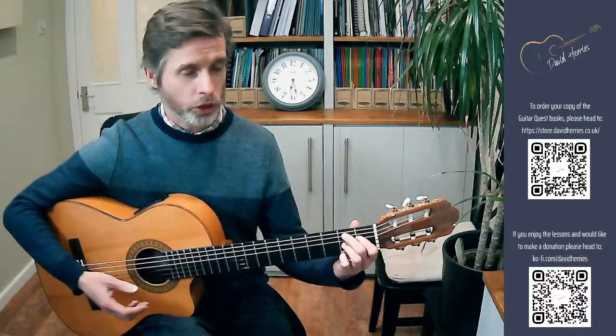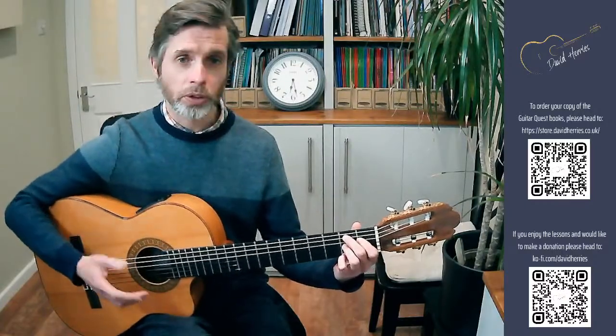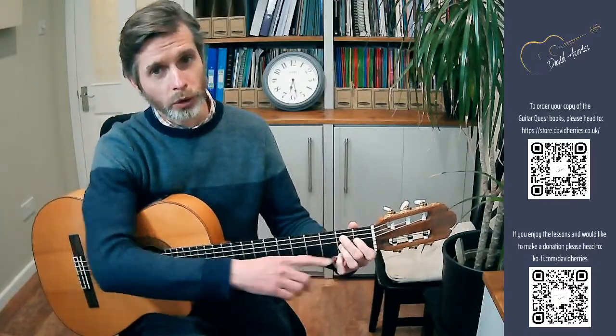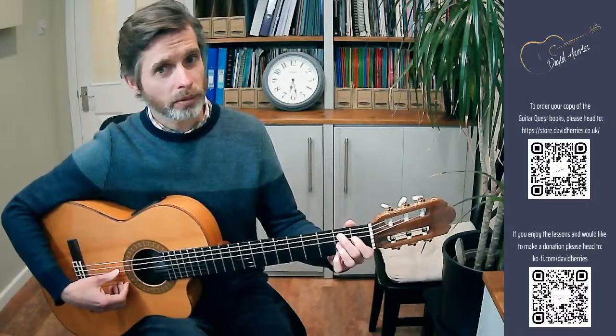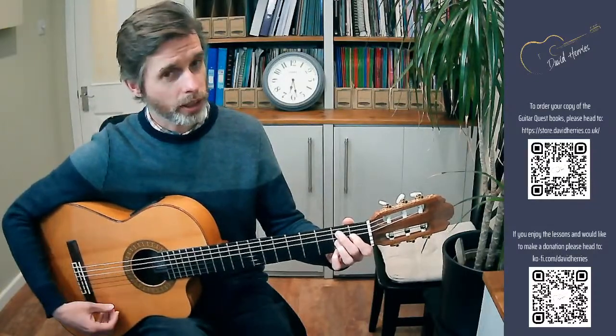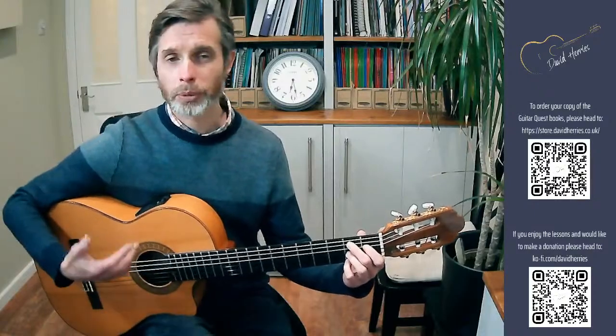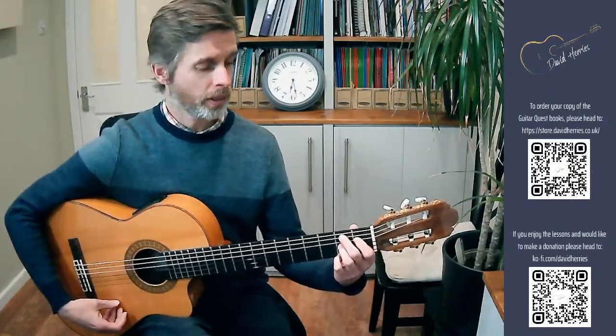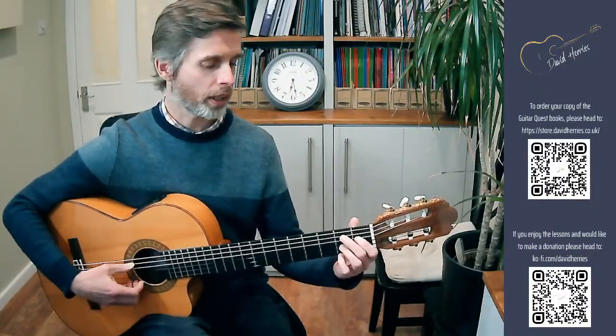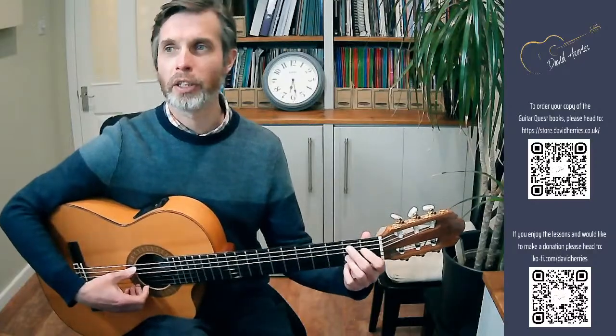If any are a bit scuffed, it's usually one of two things. Either these fingers are slanting down a little bit and you get that kind of sound, so get them up on the fingertips, or the other one would be perhaps not quite enough pressure. So just try and make sure you're putting enough pressure in.